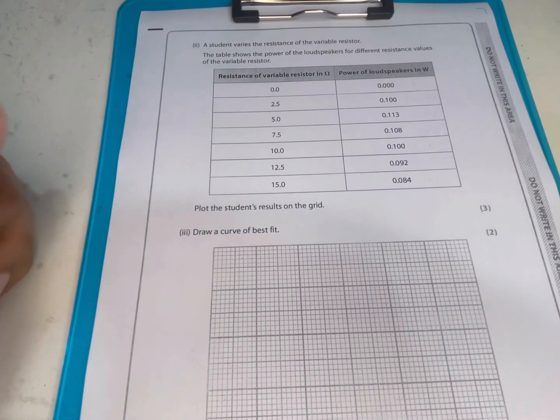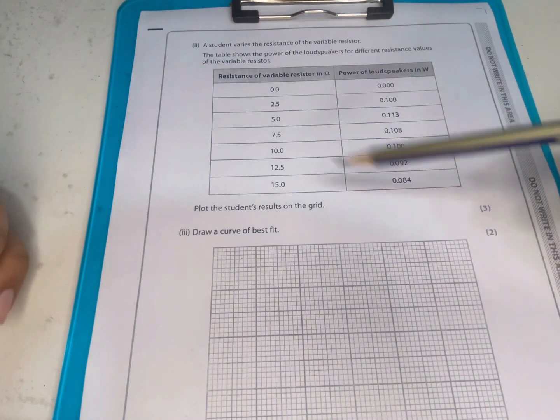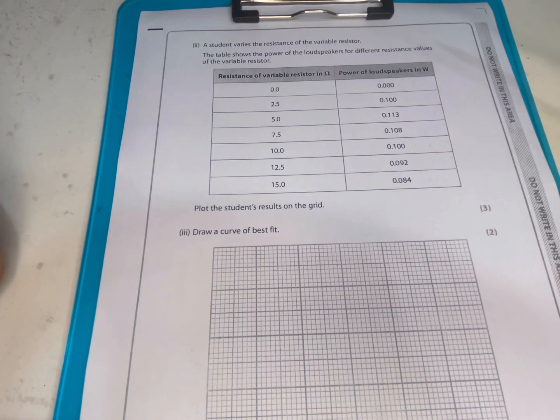Hello everyone. Today we'll be learning how to plot a curve of best fit using this question as an example.